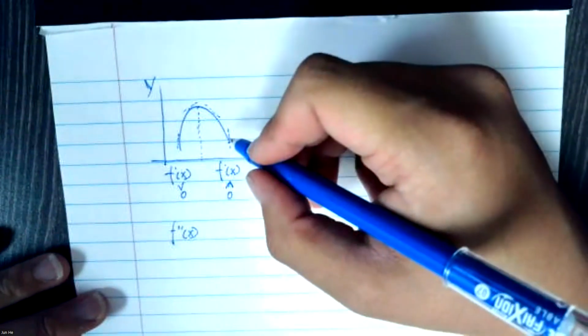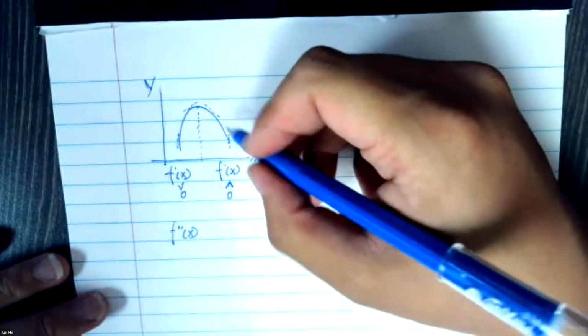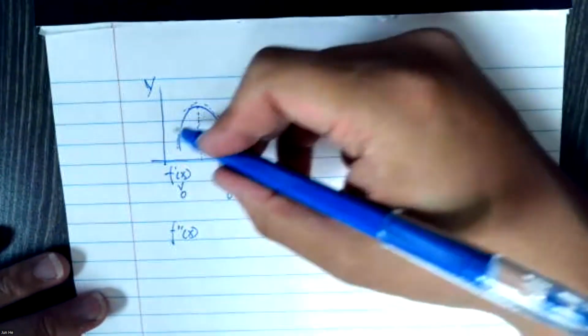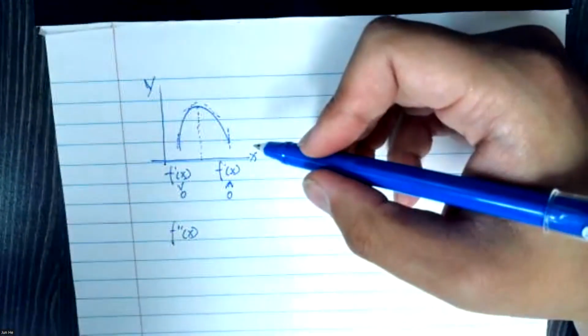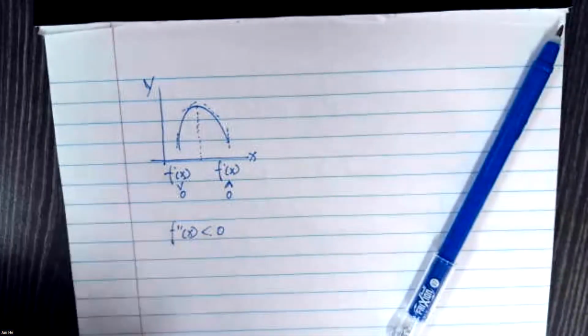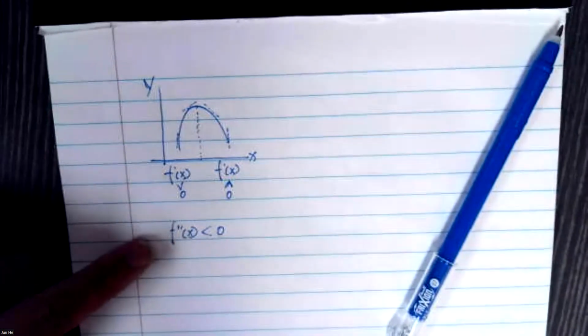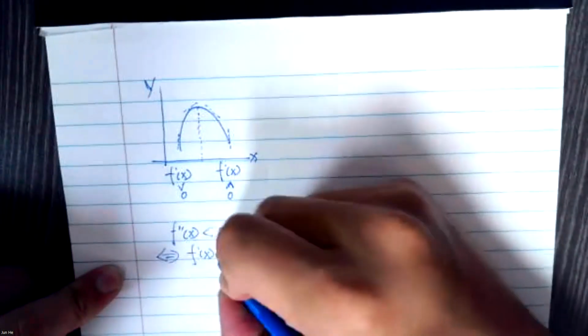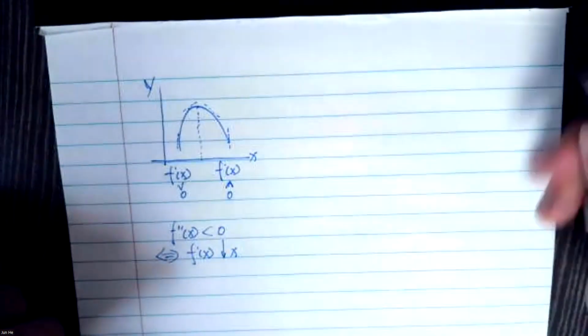Then it also suggests that the first order derivative is decreasing. So the first order derivative is decreasing across. That implies that the second order derivative sign should be negative. The second order derivative being negative tells you the first order derivative is decreasing in x.